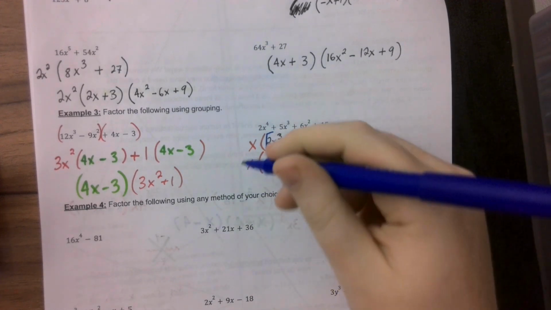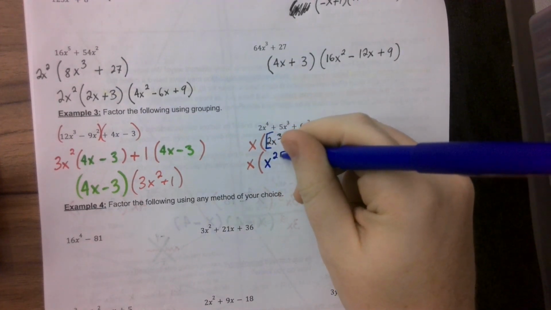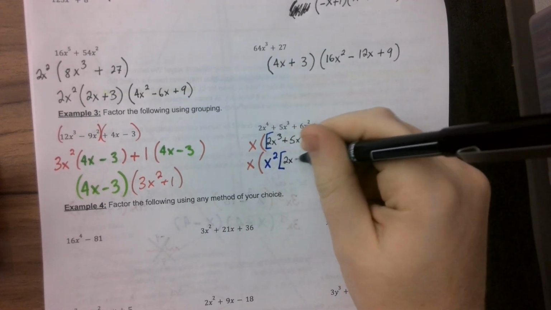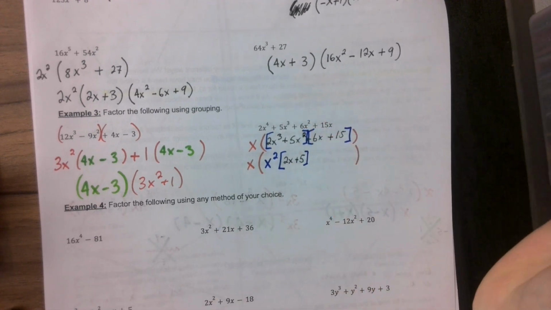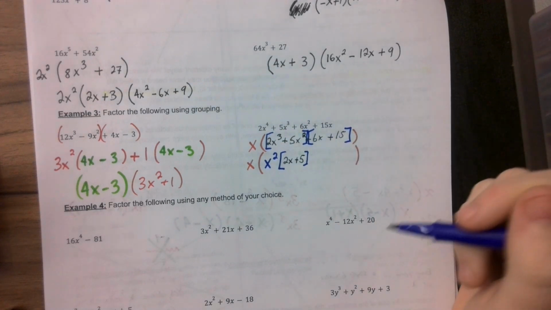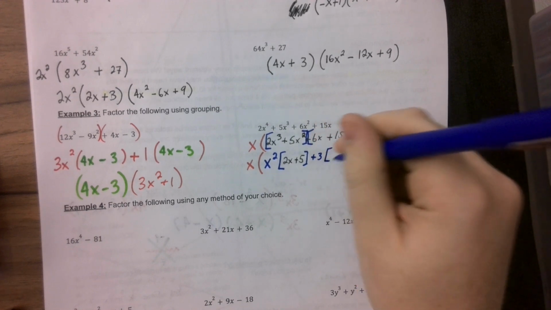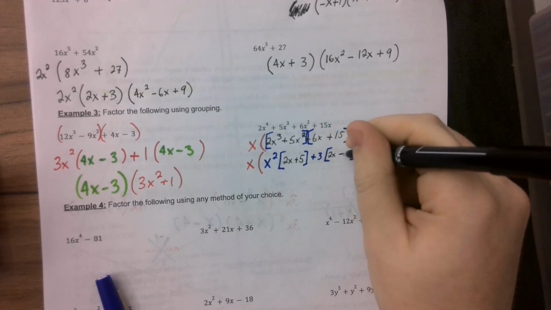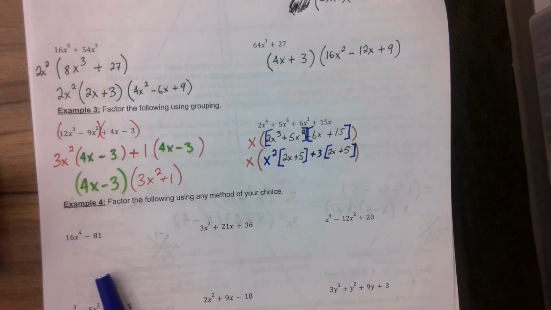X squared is the only thing these two have in common. So it's x squared times what's left over, which is 2x plus 5. Good so far. What can I take out from positive 6x and positive 15? Well, both of those can be divided by 3. So we take out a 3, leaving us with 2x plus 5. We know we did it right because the middle terms match up.